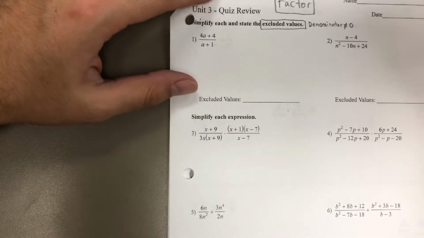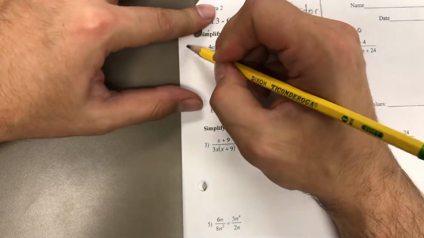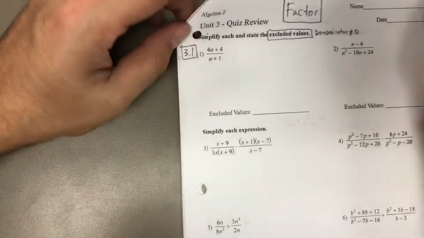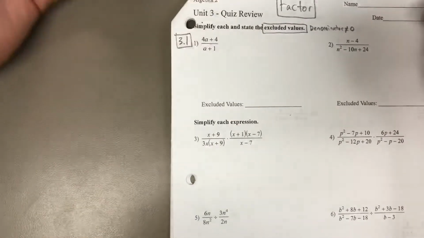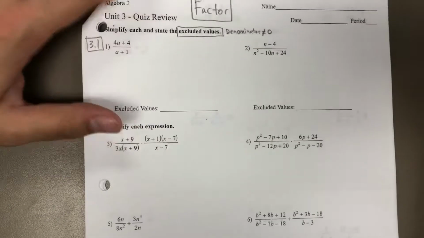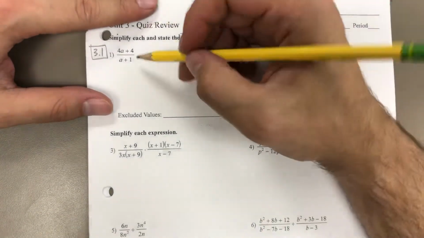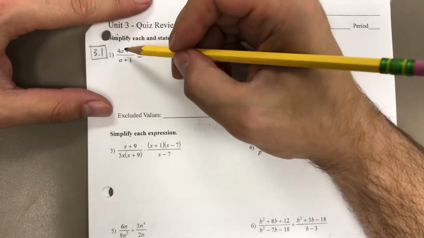Okay, so for the first part, this is just the same thing as the 3.1. So if you want some additional practice problems with simplifying and excluded values, just go to the video on 3.1. You can see a bunch of these worked out. So factor the top part first.